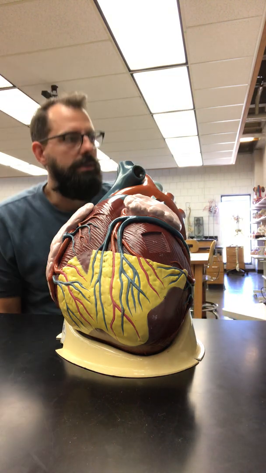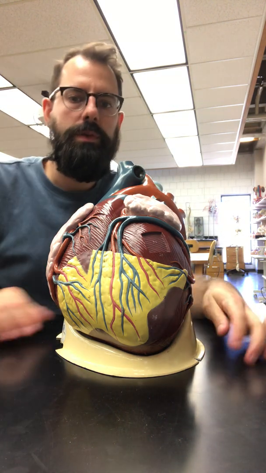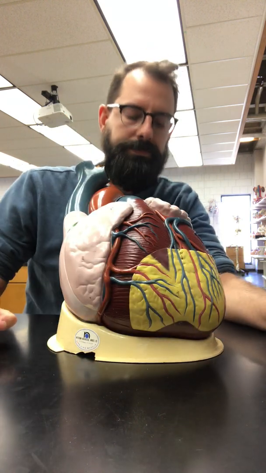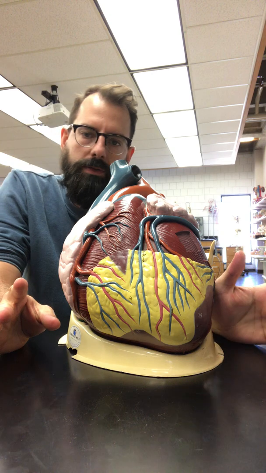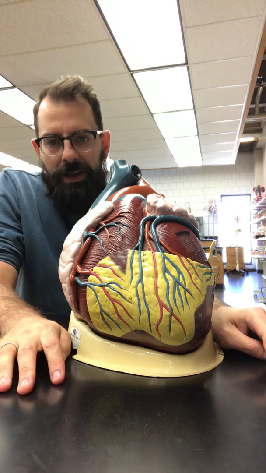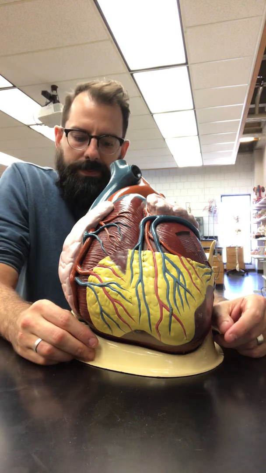So what we have here, you guys, is gross anatomy of the heart. This is one of the large models. They're all a little different. The keys are all a little different. But the structures are the same.